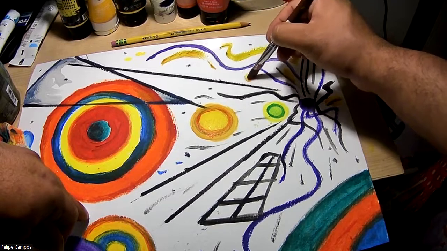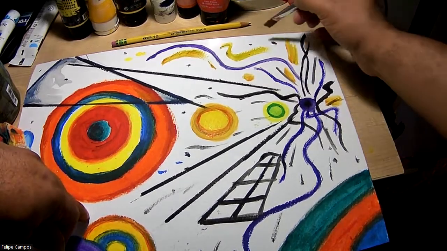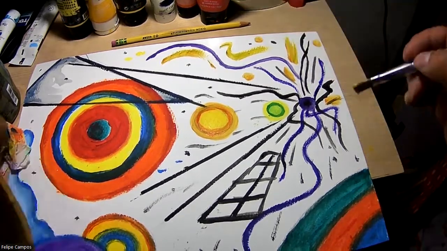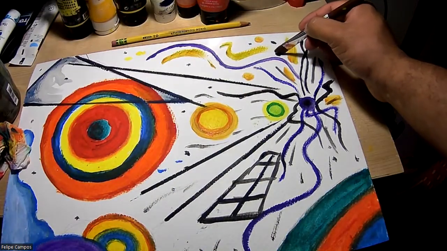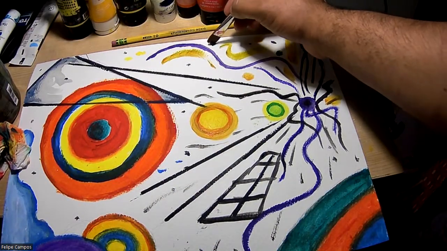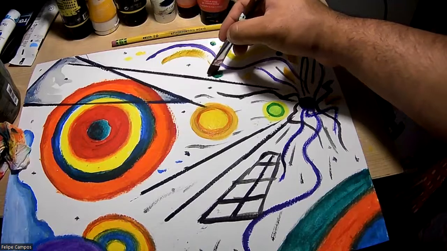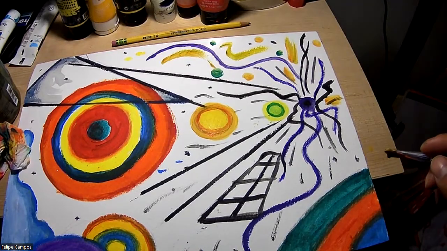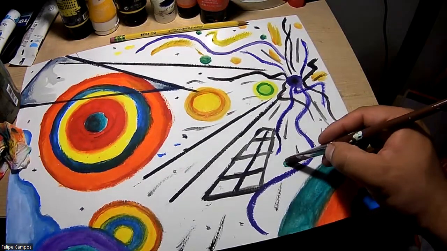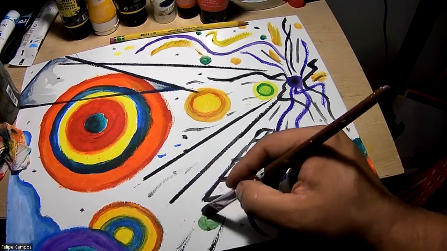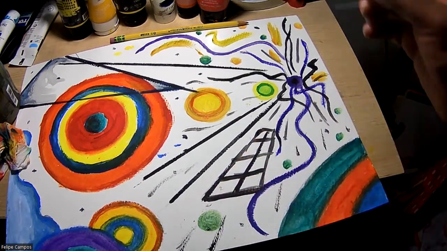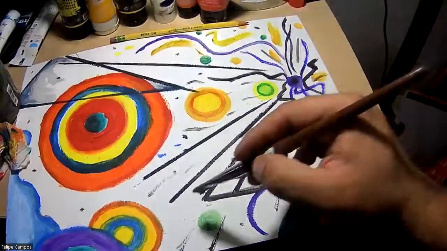Maybe another little circle here, another circle in here, like that. Let's do a greenish circle, small in there. So it looks like it's far away. Look at that. Oh, okay, yeah, that works. Okay, and then let's do some yellow ones.